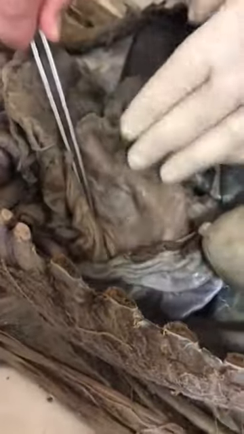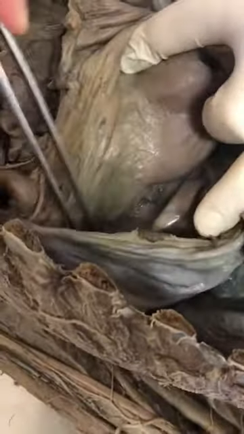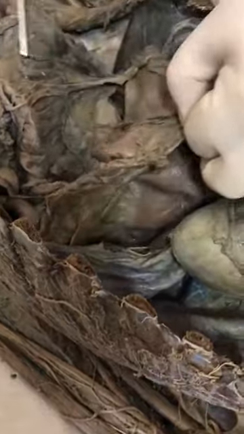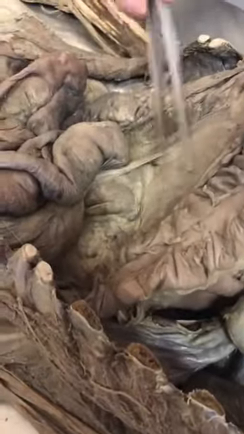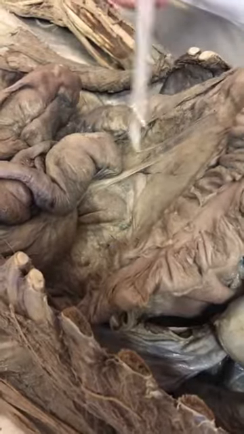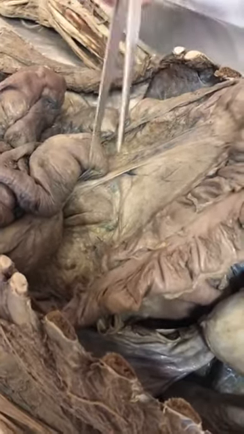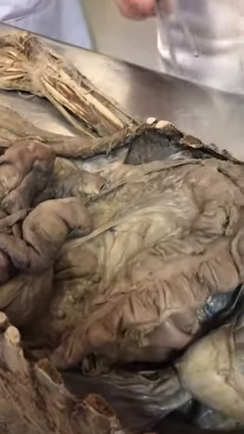What is the left wall of the bursa omentalis? That is the ligament between the stomach and spleen, ligamentum gastrolienale. And the inferior wall of this bursa is the transverse mesocolon and the posterior layer of the greater omentum. That is the inferior wall of the bursa omentalis.